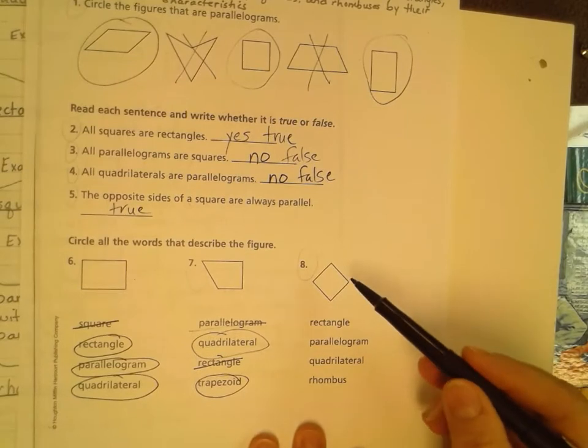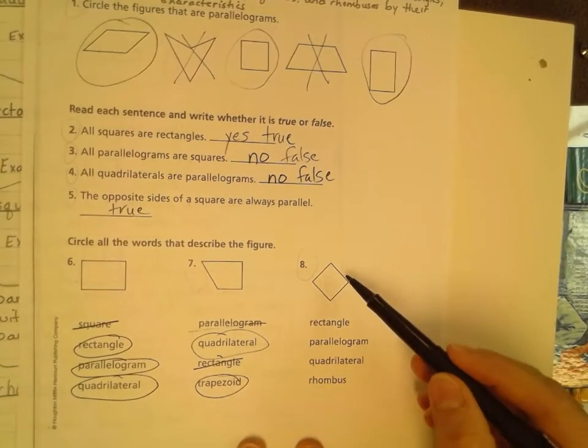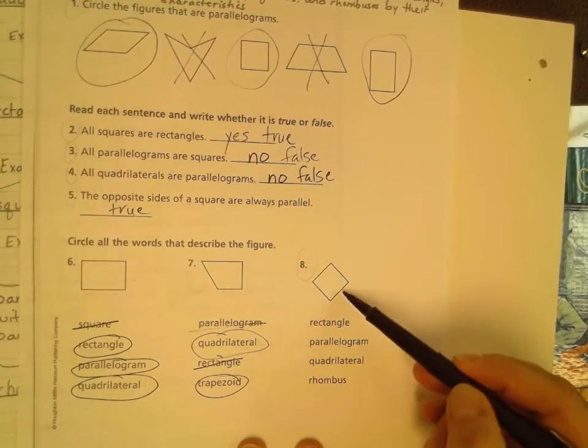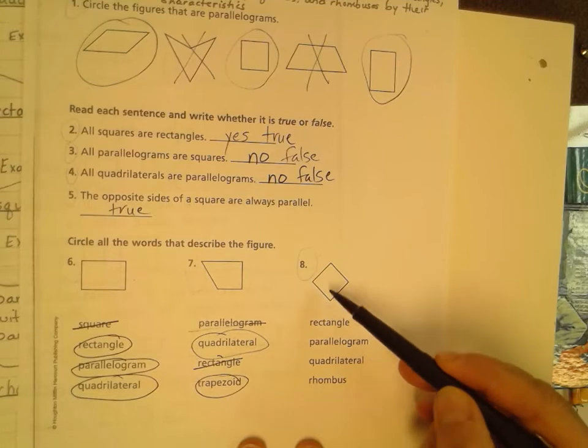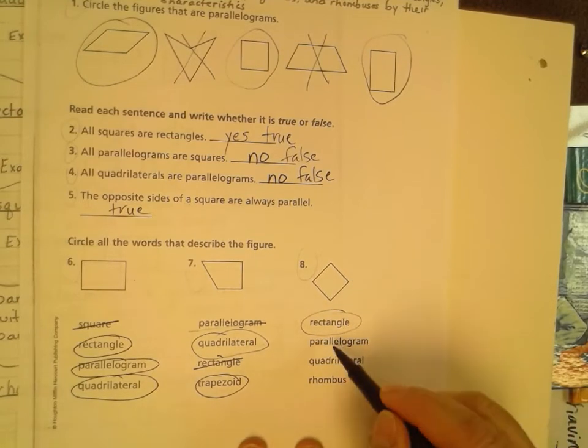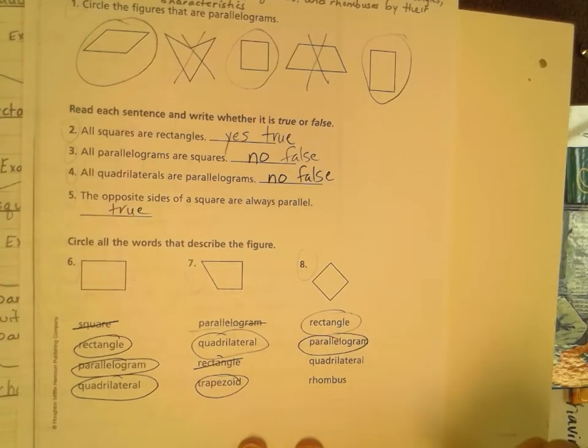All right, now this next one. This one's a tricky one. Is it a rectangle? 1, 2, 3, 4 sides. Four sides, the opposite sides match. Four parallel, yep, and then right angles, yep, it's a rectangle. Is it a parallelogram? Yes, because if it's a rectangle, it's a parallelogram.